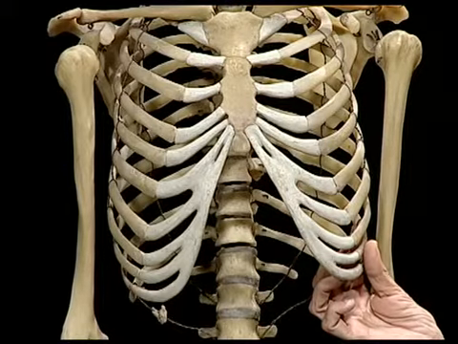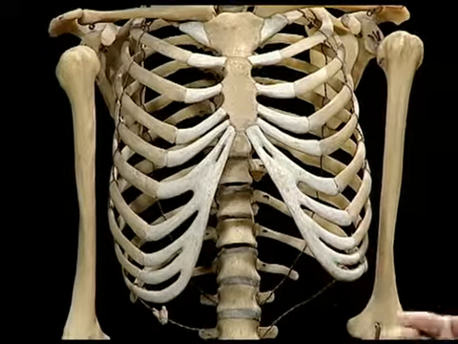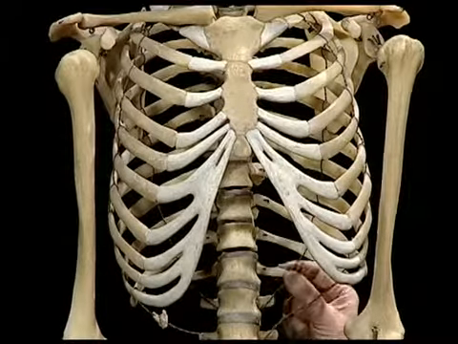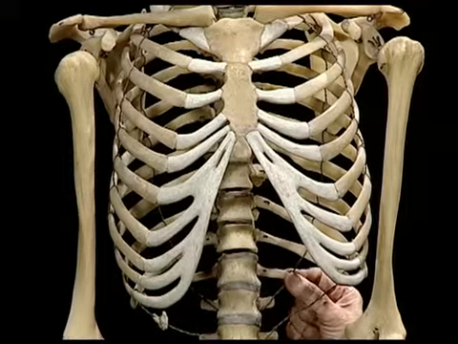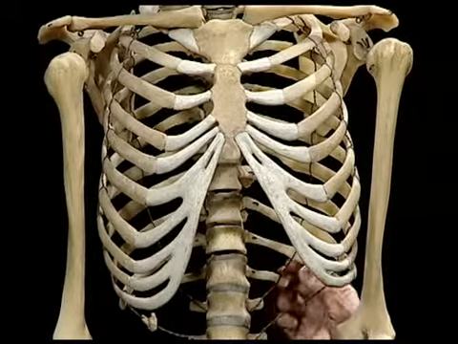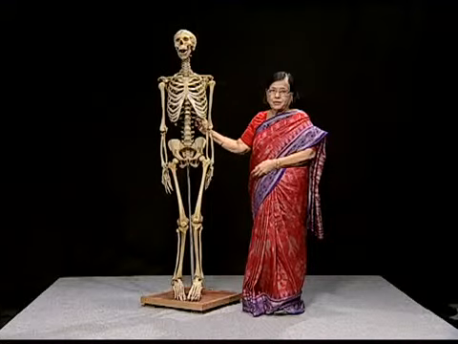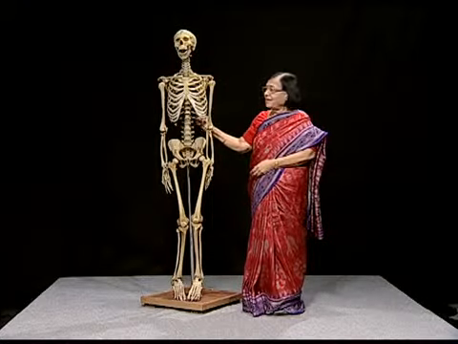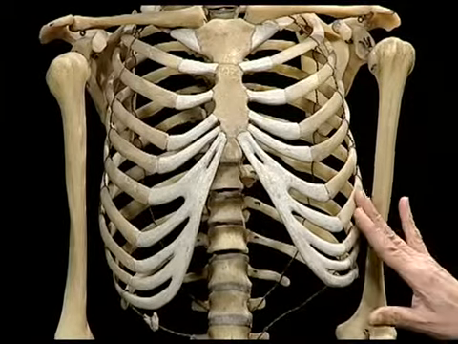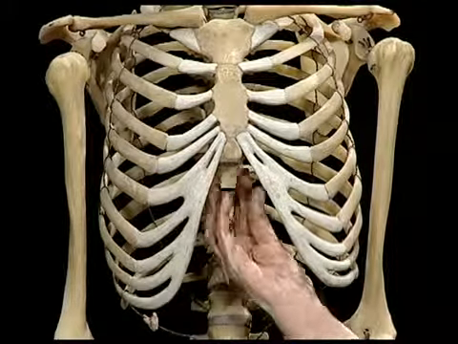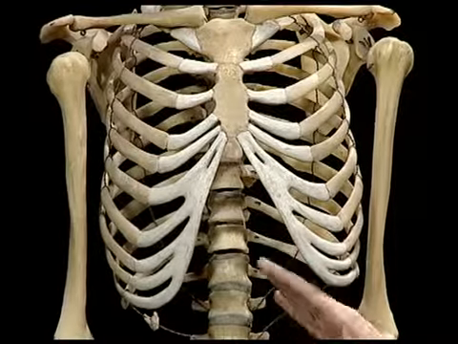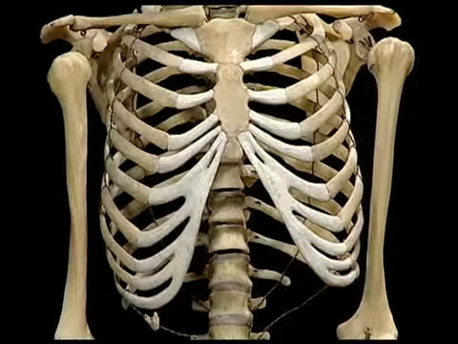After this there are two more pairs, 11 and 12. You can see this is 11 and this is 12. These are not attached ventrally, only dorsally, and they are called floating ribs. This natural arrangement is to give a proper shape to our rib cage, because rib cage is going to lodge one heart here and two lungs here. So, it should have spacing and the shape accordingly.